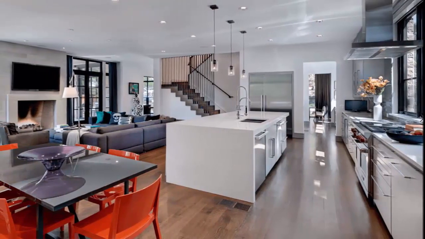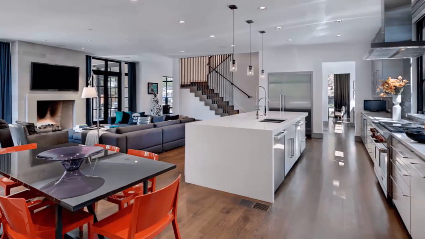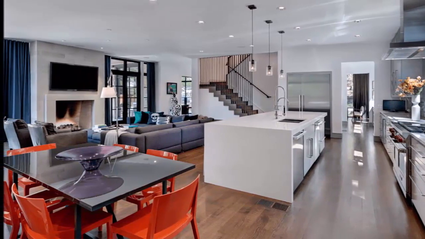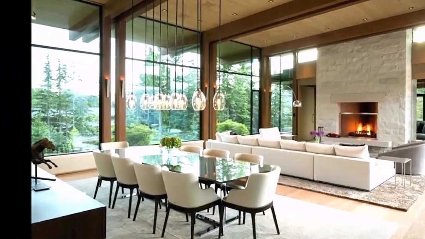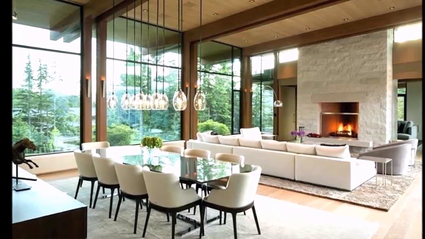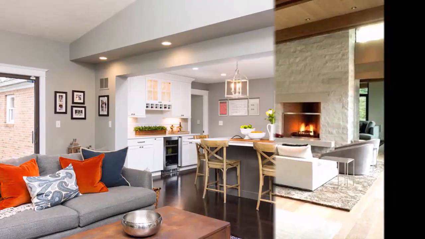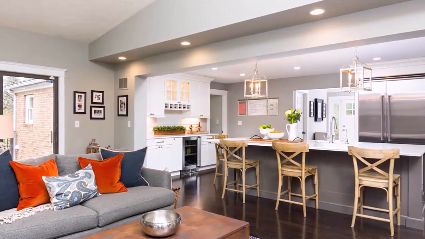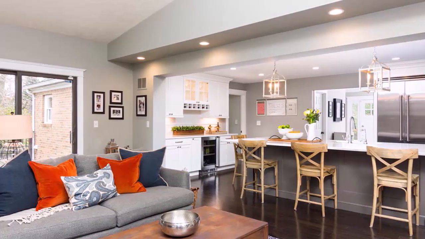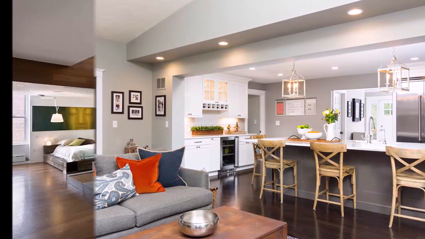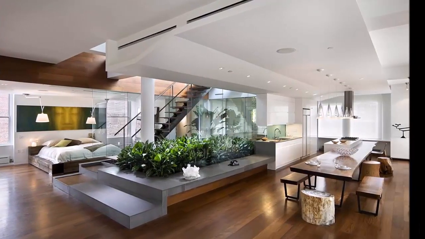That's why we are here. We have uncovered the best tips and tricks for how to effectively design an open concept space. Keep them in mind as you plan out your layout, and we are sure your final product will look like it's straight out of a magazine or TV show.